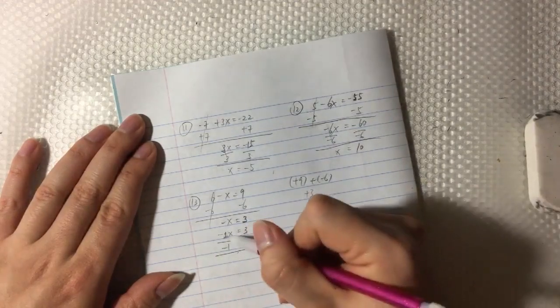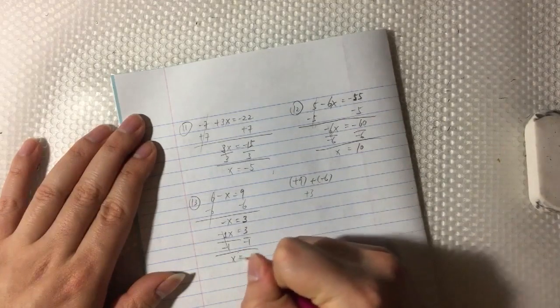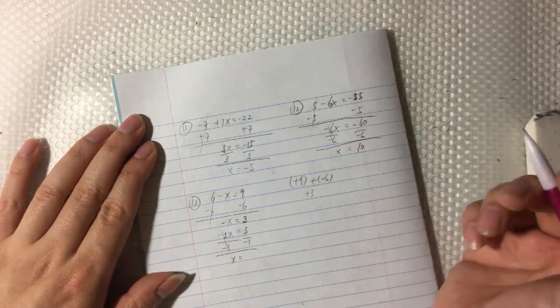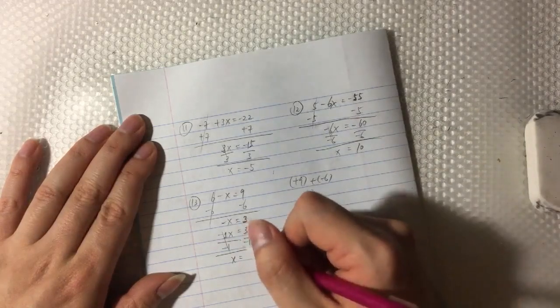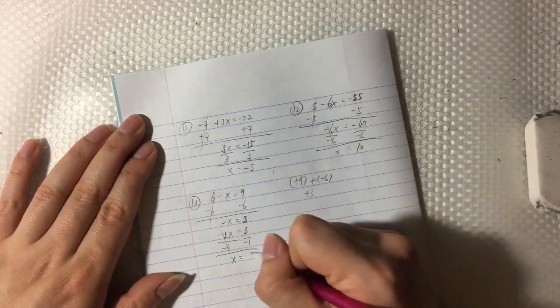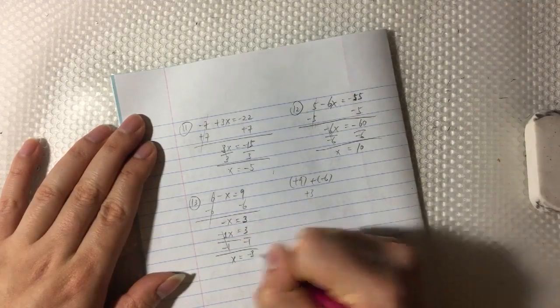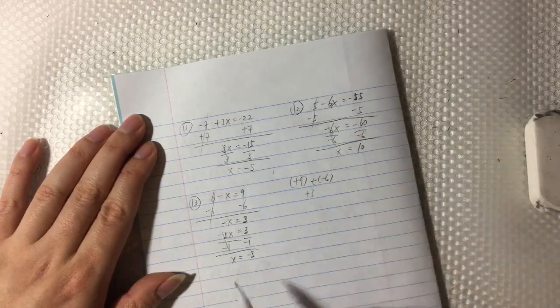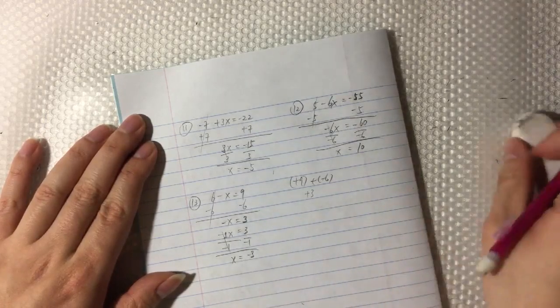Then on the left side, negative 1 on the top and the bottom get cancelled. We get x by itself. On the right side, positive 3 divided by negative 1. When dividing two numbers with different signs, the answer is negative. 3 divided by 1 is 3. So the answer is x equal to negative 3.